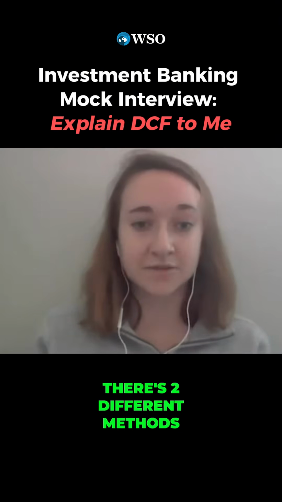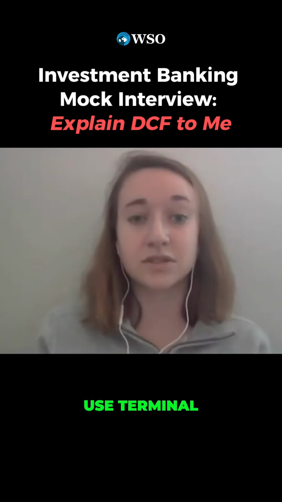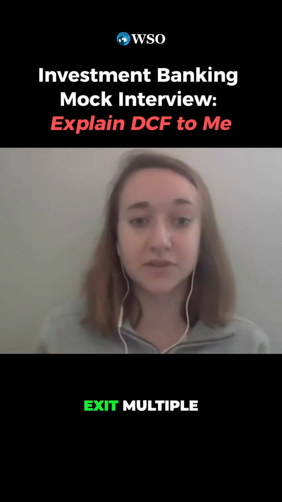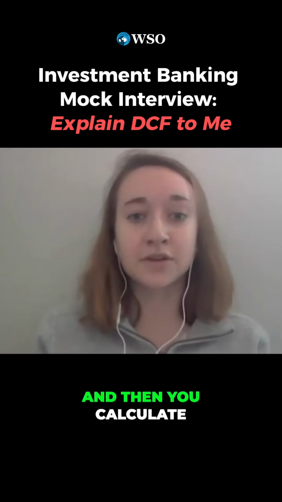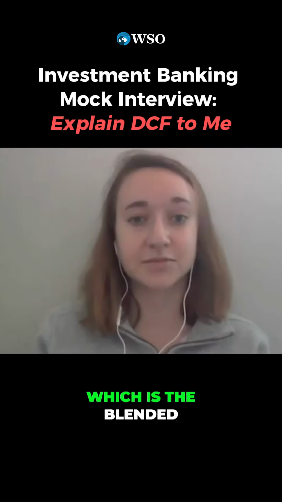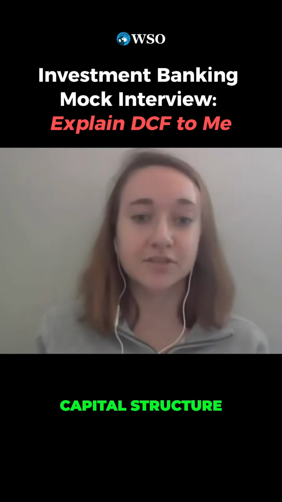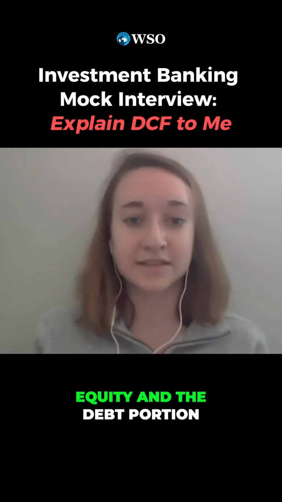There are 2 different methods for doing that. You can use the perpetuity growth method, or you can use a terminal exit multiple. And then you calculate the weighted average cost of capital, which is the blended required rate of return based on the company's capital structure, accounting for both the equity and the debt portion.